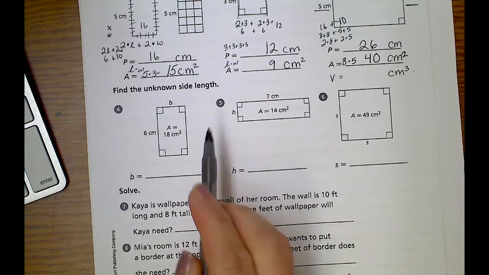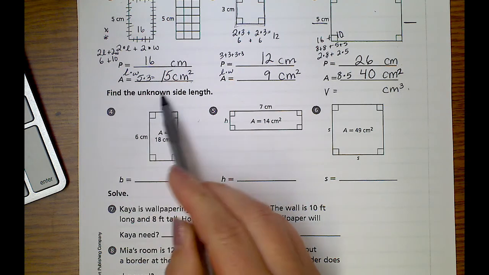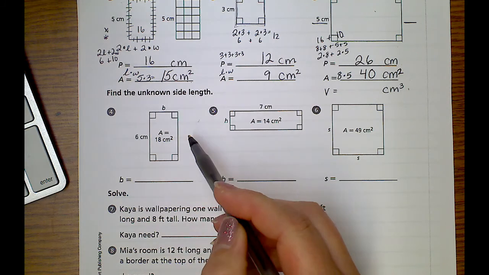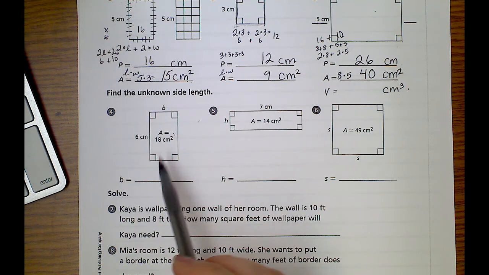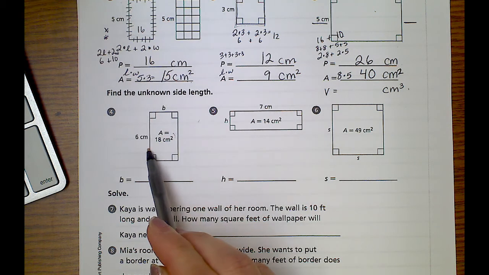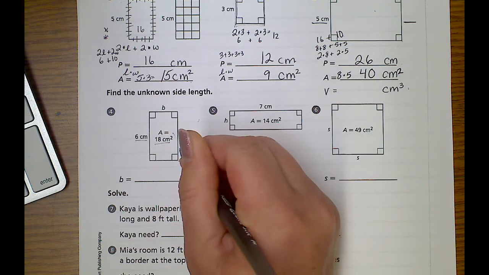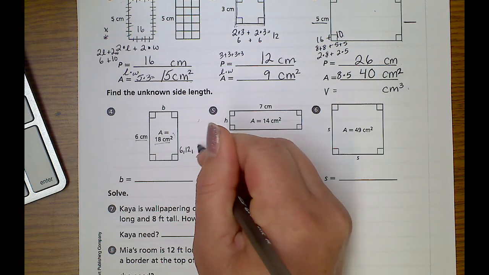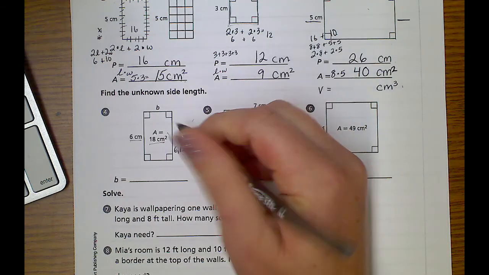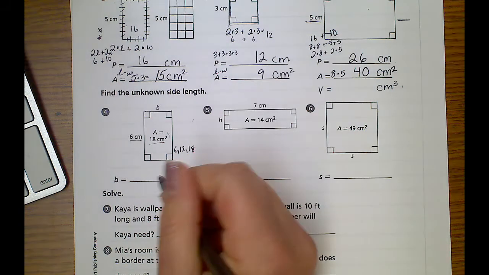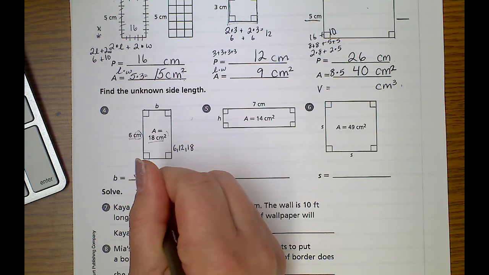Okay, next one. This one is different, and this is the one that we'll have modeled in class. It says, find the unknown side length. So we know what the area is. So the opposite, here we were multiplying, now we need to divide. So now here, I'm going to skip count by 6s till I get to 18. 6, 12, 18. So I have 3 groups of 6. So my base would be 3, and since they're common units of measurement, 3 centimeters.